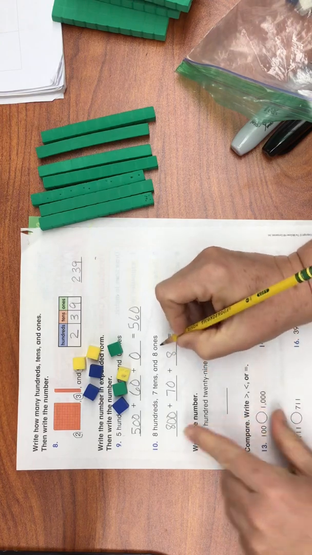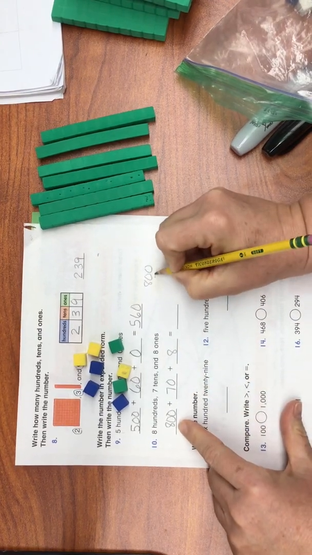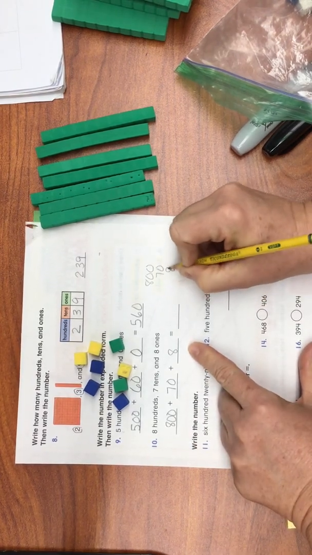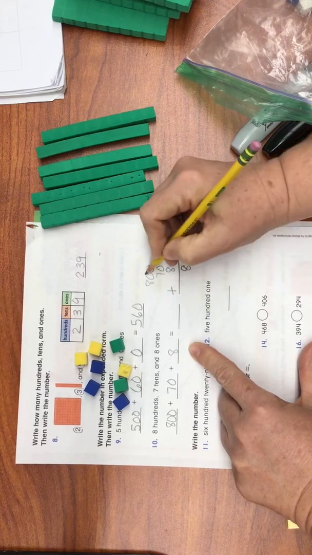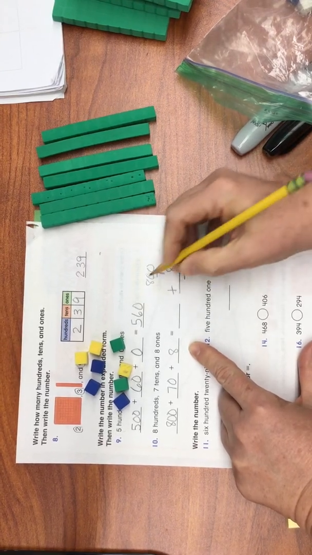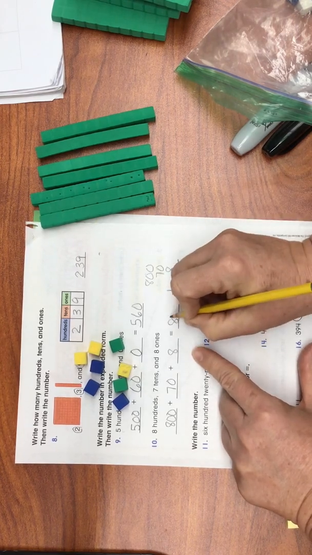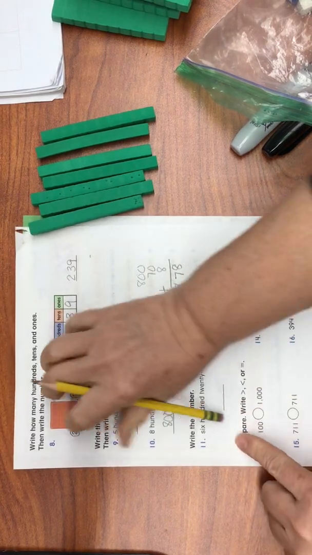Plus 8. So 800, we can line these up very carefully too. Plus 70, you always line up the ones column. See how I'm doing that? Plus 8. Then add them together. 8 plus 0 equals 8. 7 plus 0, 7. And 8. 878. There we go.